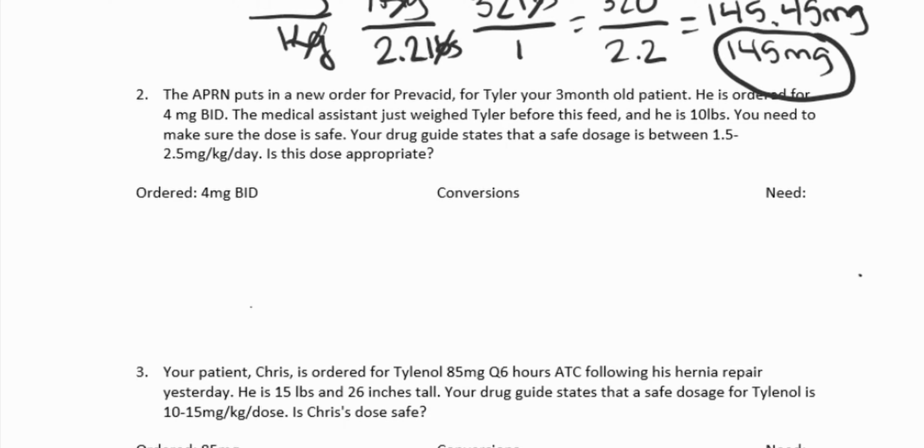So what we need is going to be milligrams, because what we need to know is is his milligrams safe between these two. So that's going to be our end unit, milligrams. Now we are given a dose that's ordered 4 milligrams BID, so that's twice a day. And what we have is 1.5 to 2.5 mg per kg per day. So what we're going to need to do is make sure our end dose is in the same unit. So whether it's per dose or per day, we just need to make sure that our units line up. Let's go ahead and get started.